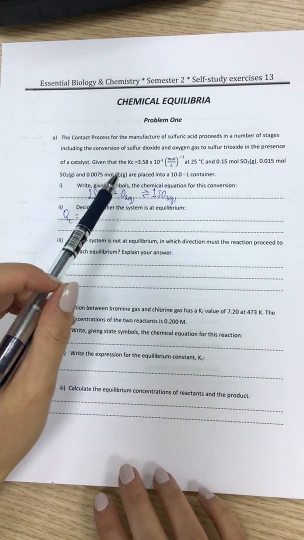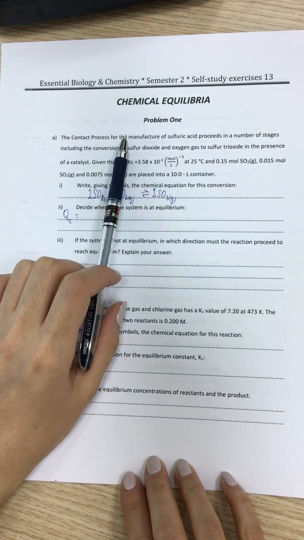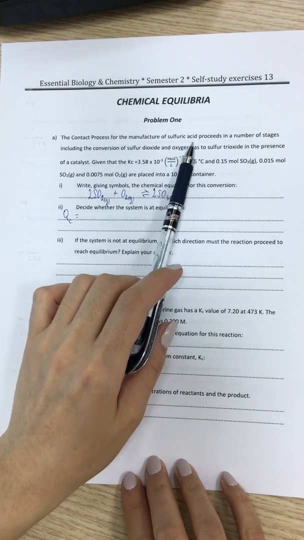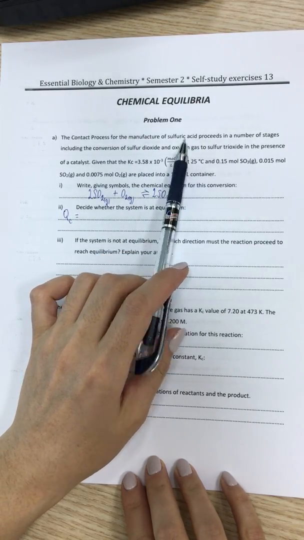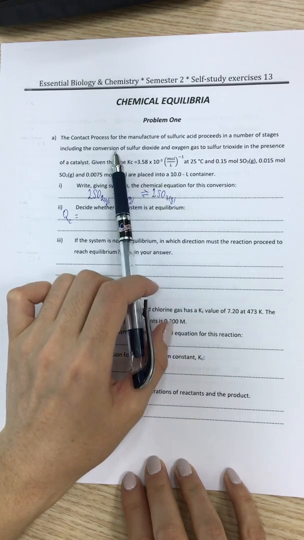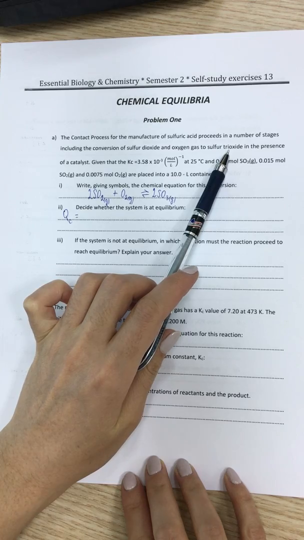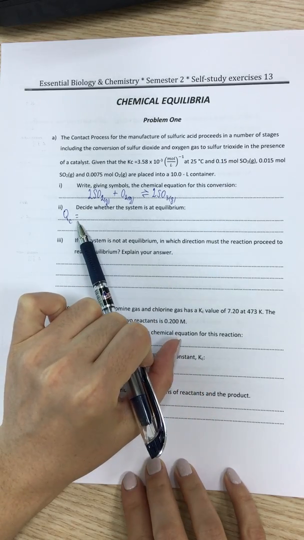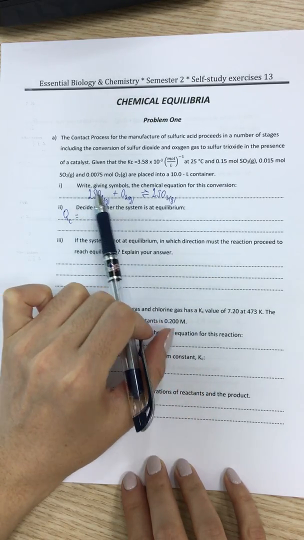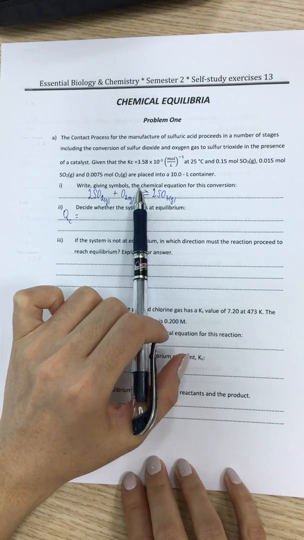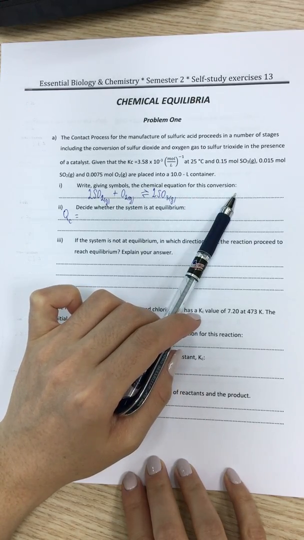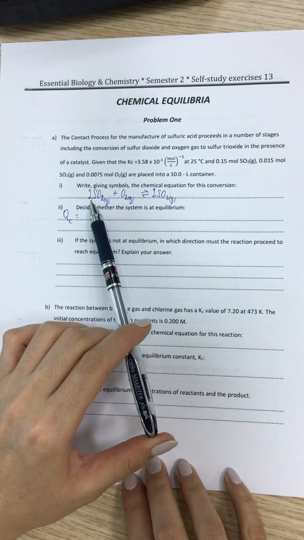Okay, the first question: there's a contact process for the manufacturing of sulfuric acid. It contains one important stage, which is the conversion of sulfur dioxide and oxygen into sulfur trioxide. The first question in problem 1 is to write a chemical equation for this conversion. I've already done this part.